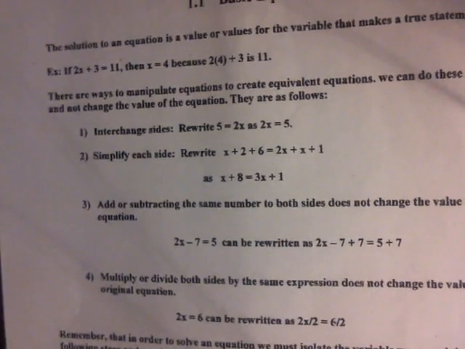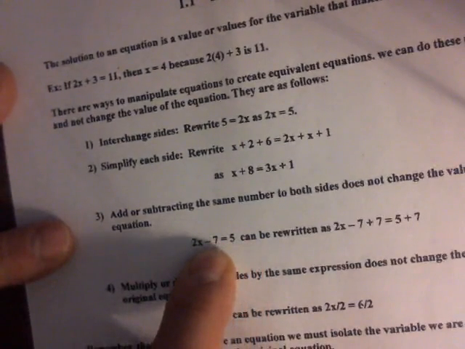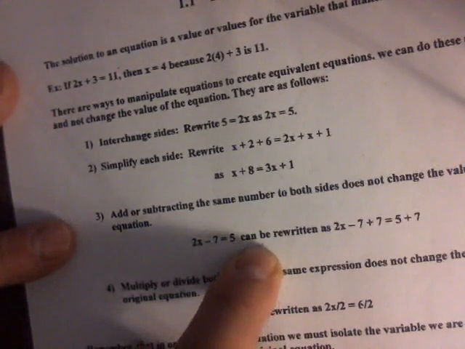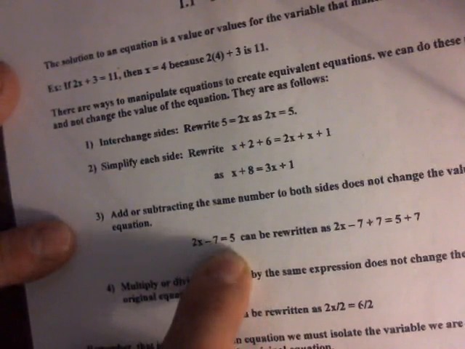Now, in step 3, we can add or subtract the same number to both sides, and it does not change the value of the equation. So, I've got 2x minus 7 equals 5. Well, if I add 7 to this side, I've got to do it to the other side. If I don't, then I've changed the value of what I started with.